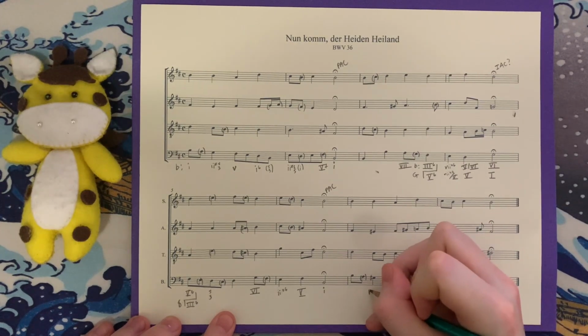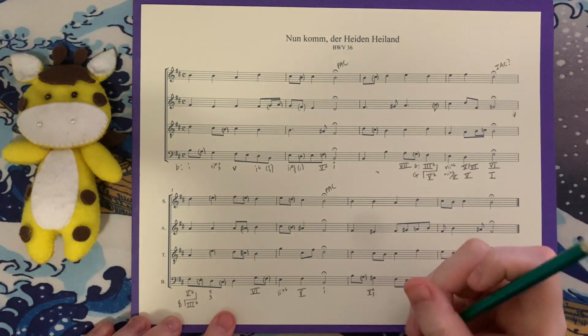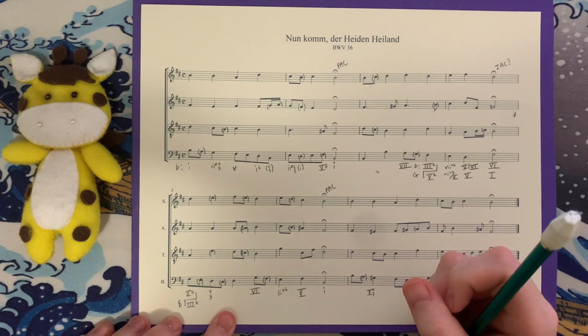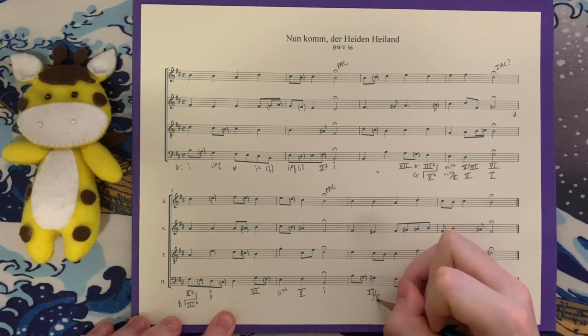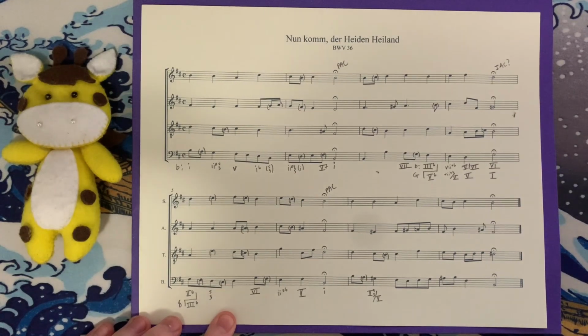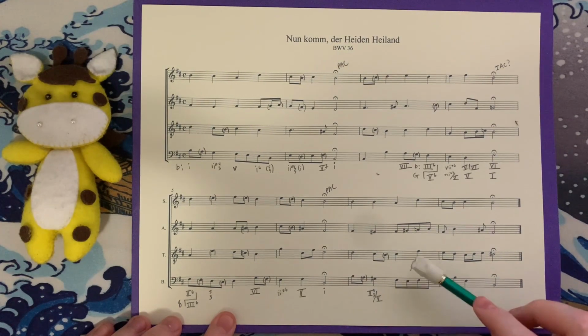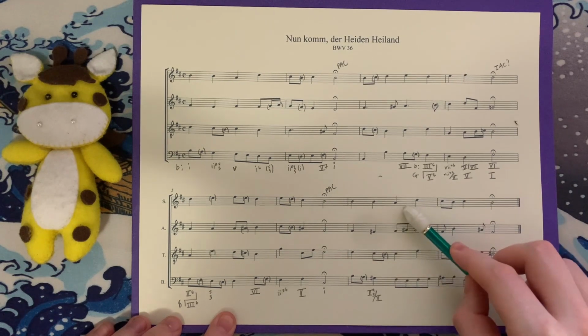So that would be a C sharp 7 chord in second inversion, and that would be the dominant of F sharp, which is 5. So we have 5 of 5 here, with a neighbor tone in the tenor, and then we get F sharp, C sharp, F sharp, A natural.